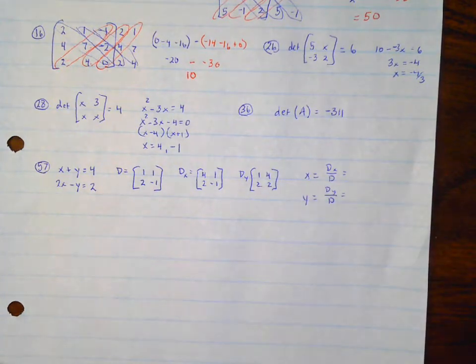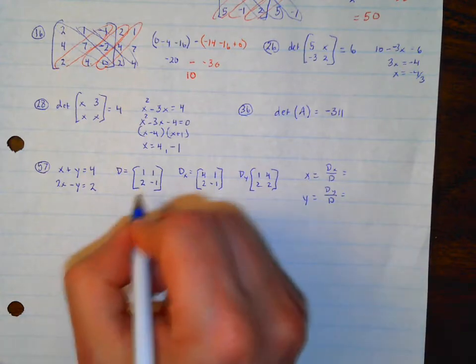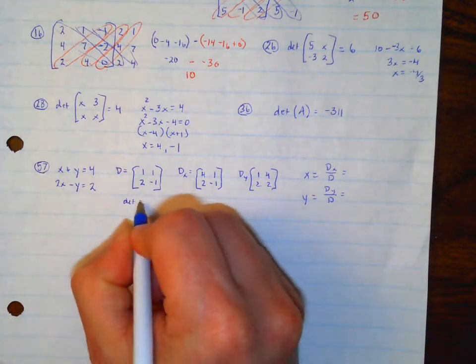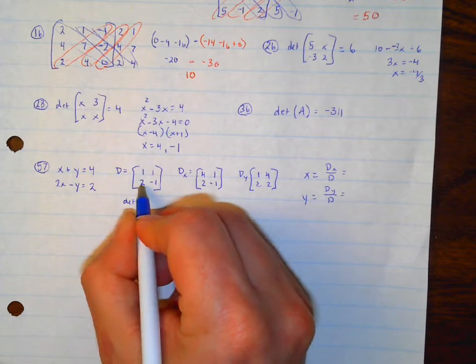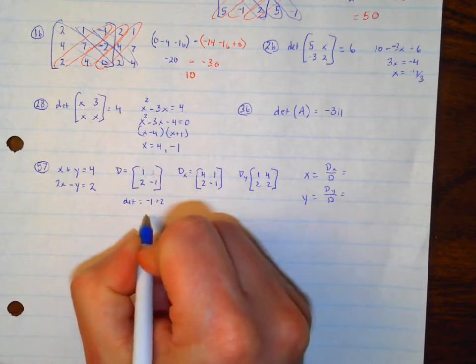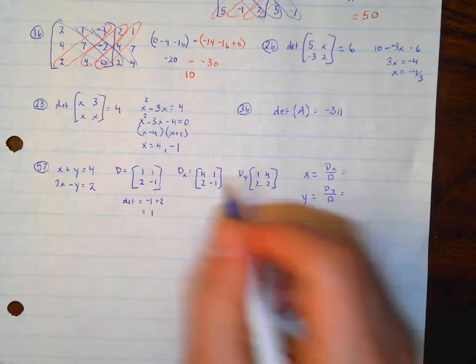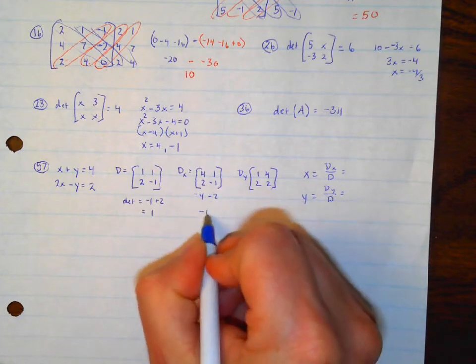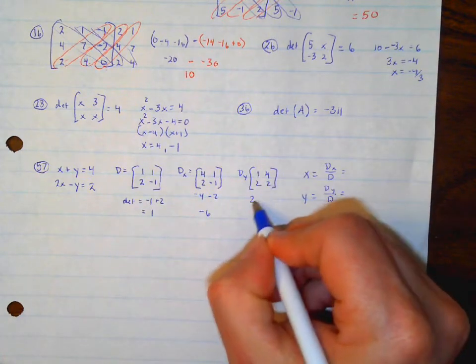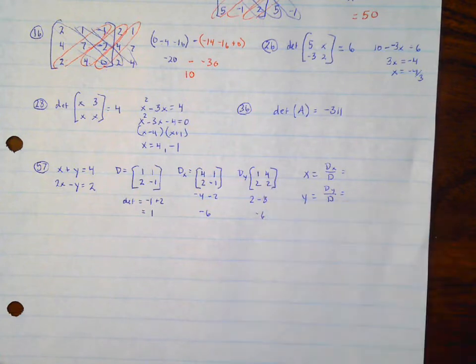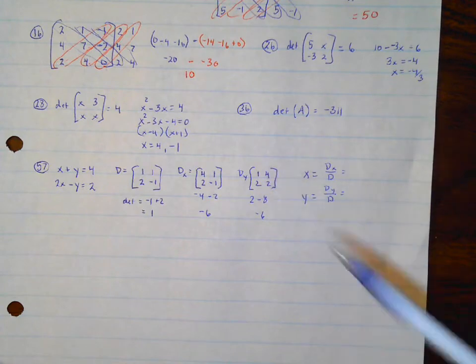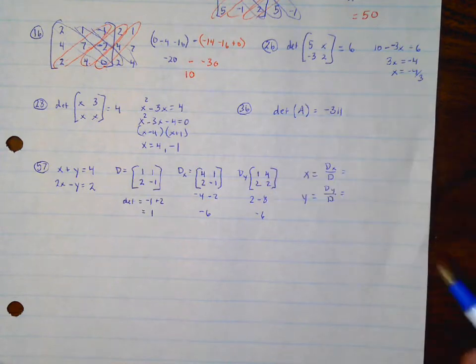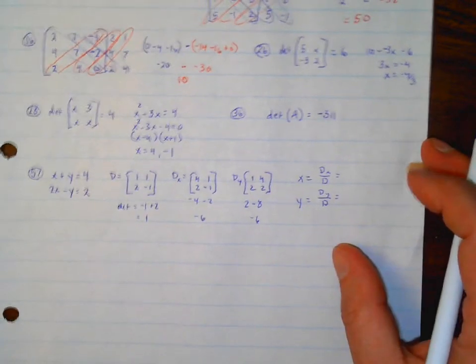Okay, so I've got to find the determinants of these. So it'd be negative 1 plus 2, which would equal 1. Negative 4 minus 2 would be negative 6. This would be 2 minus 8 would be negative 6. Now, you can go ahead and use Desmos for these. I said you could, but if it's just a 2x2 matrix, it's a lot easier just to do here. Once you get to the 3x3 matrices, then I would go to Desmos a little more.